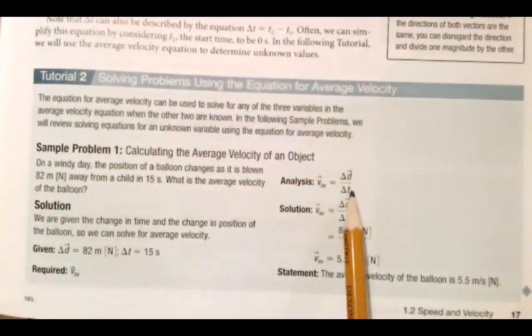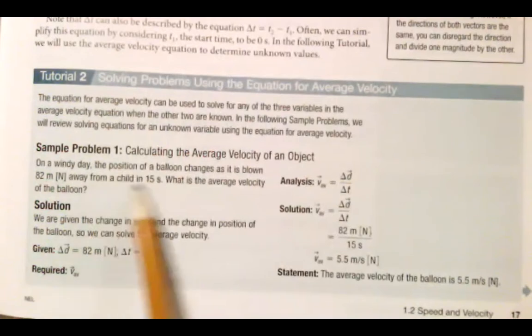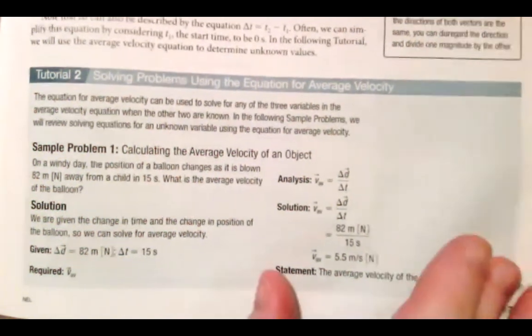V is D over T. D is 82 meters north. Don't forget it. And T is 15 seconds. So 82 divided by 15, 5.5 meters per second north. That is the average velocity. Okay, average velocity, 5.5 meters per second, straight north.